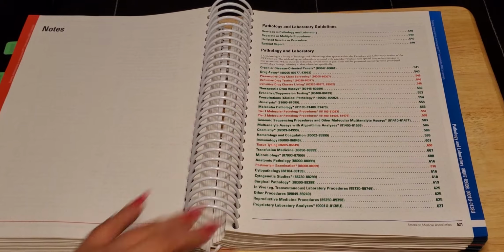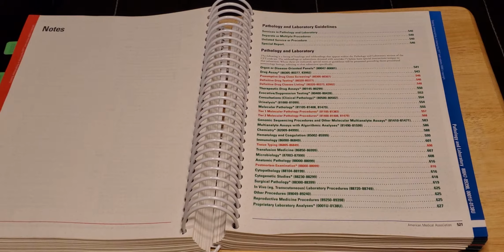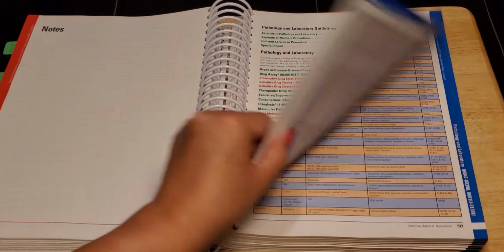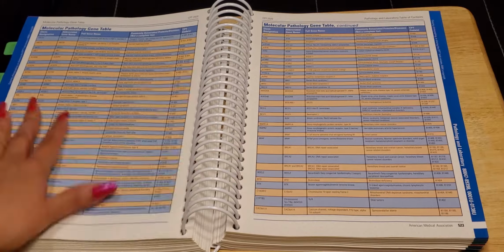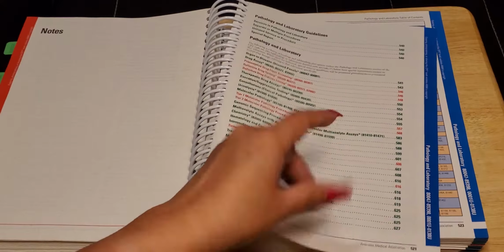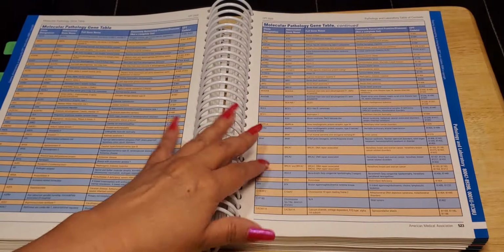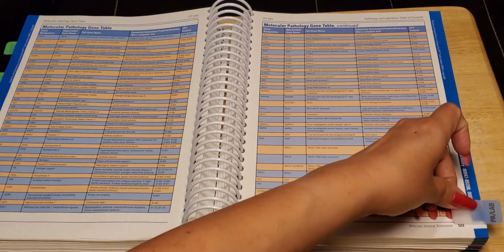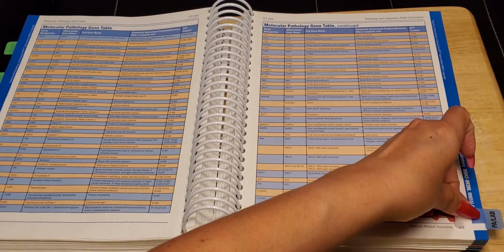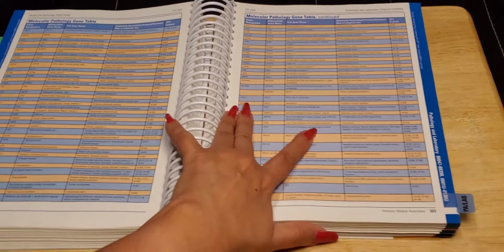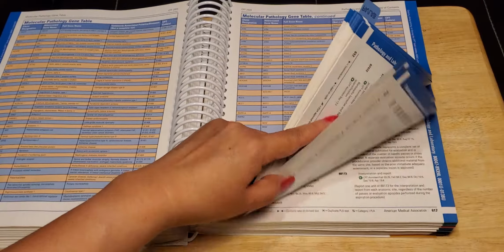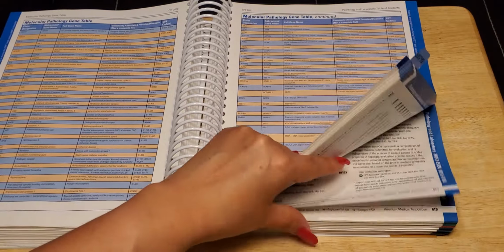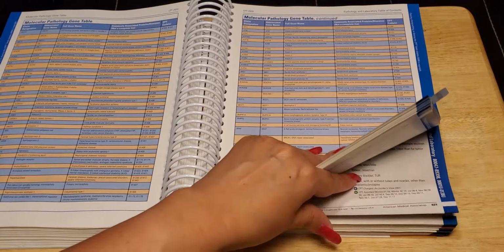Here we go. Pathology and laboratory. Well, we're going to put it right here, because you may need to see this right away versus just seeing the table of contents, right? So I'm going to put it right here. I'm going to start it right there. That's still in the frame. Then we jump, because path and lab is huge. Here we go. Come on.